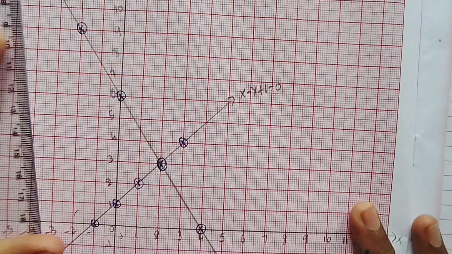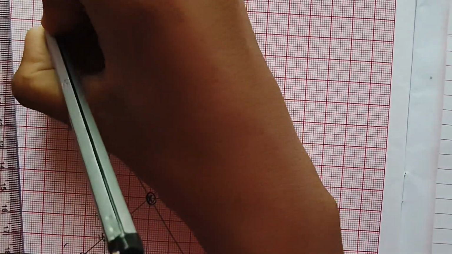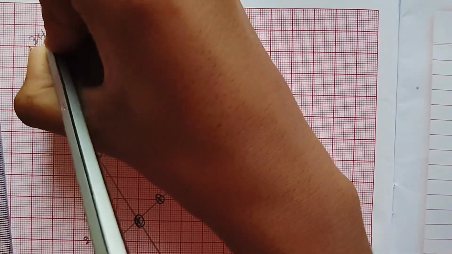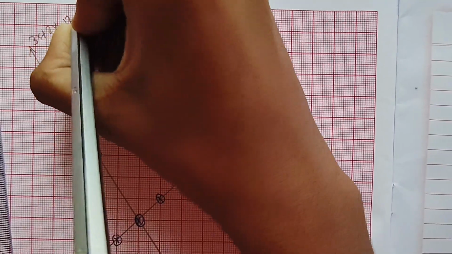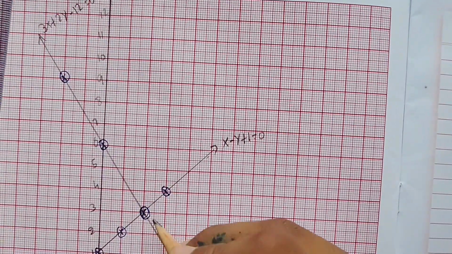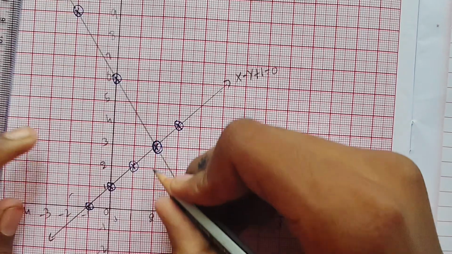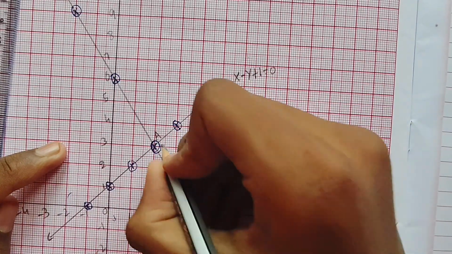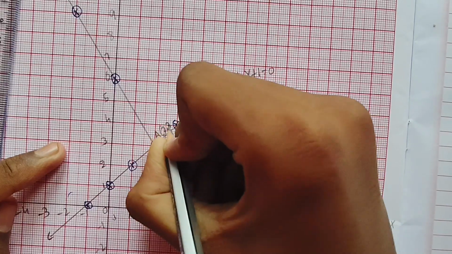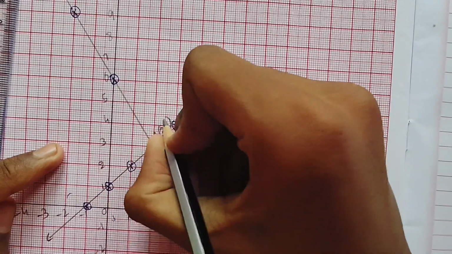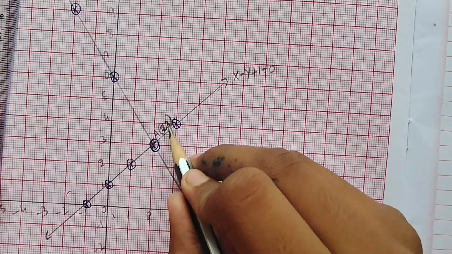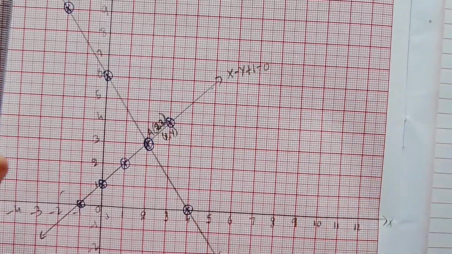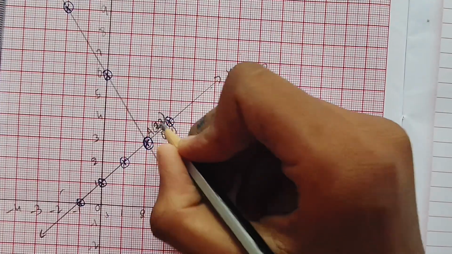So I am writing here, check: 3x plus 2y minus 12 equals 0. So we got the intersecting point here, that is 2 comma 3. I am taking it as A, which is 2 comma 3. The coordinate is in the form of x comma y. So x is 2 and y is 3.